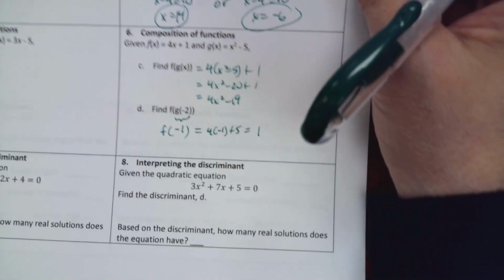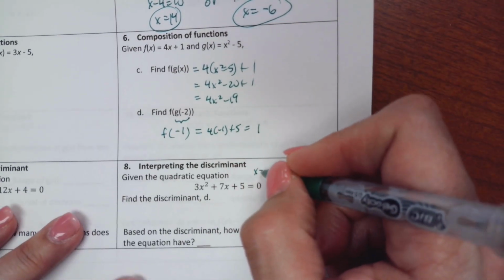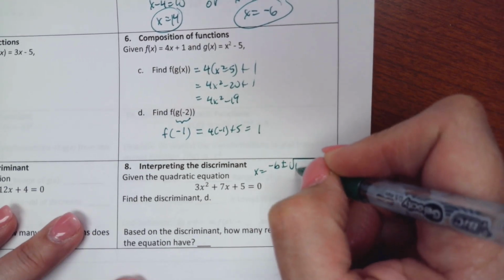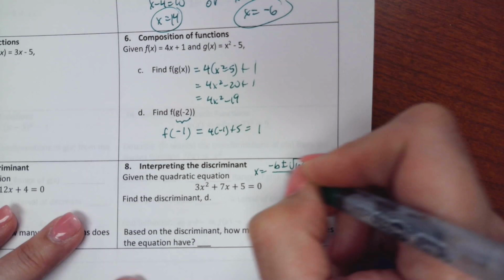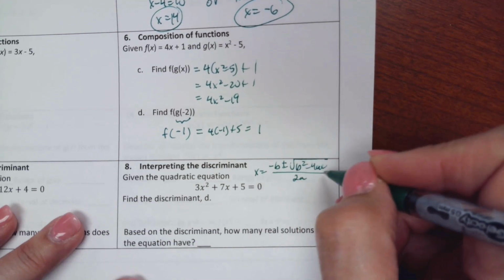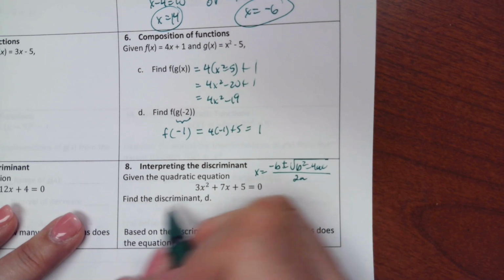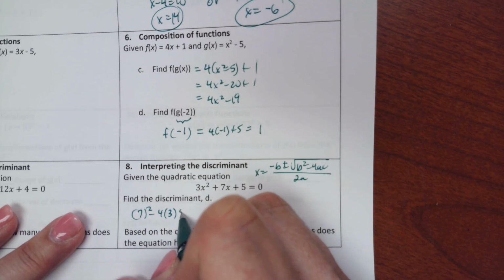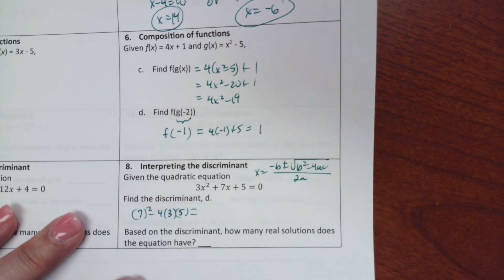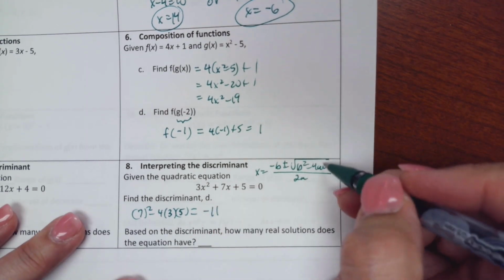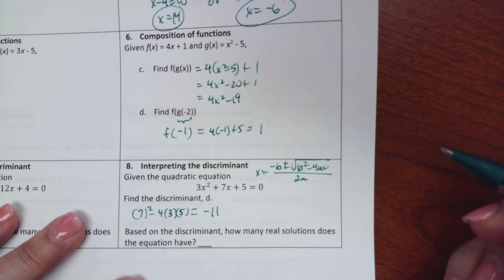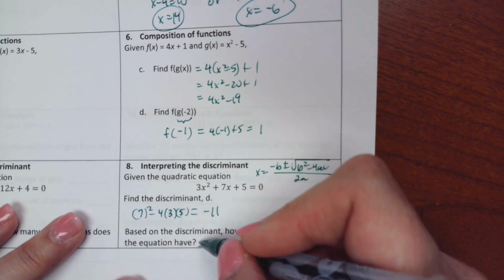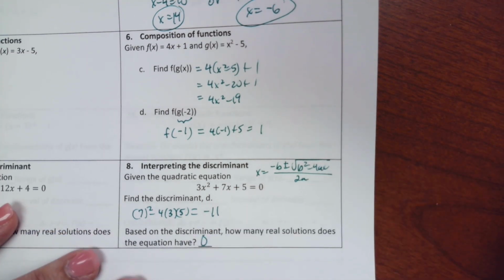All right, number 8, we got the discriminant. Remember your quadratic formula is -b plus or minus the square root of b squared minus 4ac, all over 2a. The discriminant is the part inside the radical. So it's b squared, so 7 squared, minus 4 times a times c. When you calculate that, you get 49 minus 60, so you get -11. When your discriminant's negative, that means you have no real solutions. You have 2 complex or imaginary solutions. So how many real solutions does it have? None. It has 2 non-real solutions.